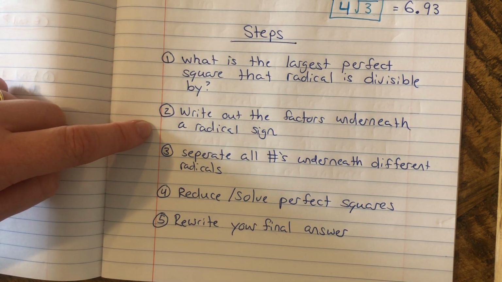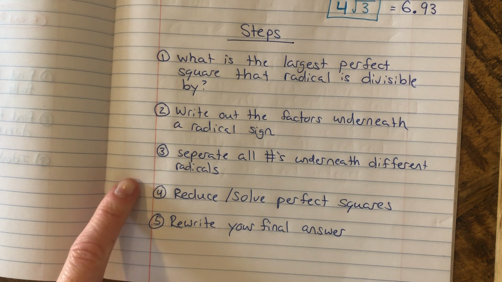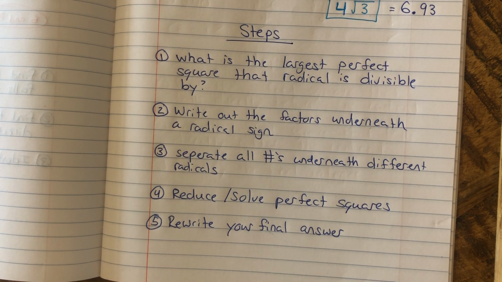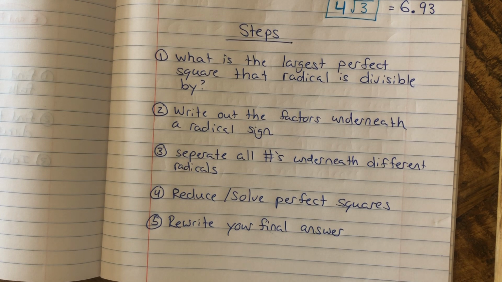Our second step is going to be to write out those factors underneath a radical sign to create an equivalent expression. Our third step would be to separate all of those numbers underneath their own radicals. And then our fourth step would be to solve the perfect squares that are there. And then our final step, step 5, would be to rewrite your final answers. So those are the 5 steps that we're going to use every time we are simplifying these radicals.